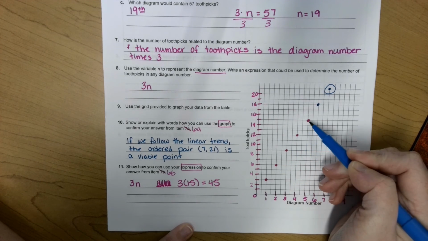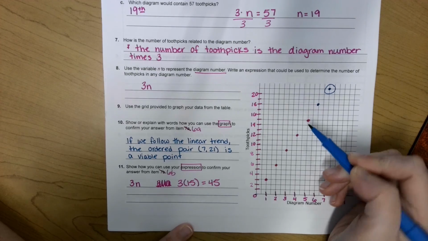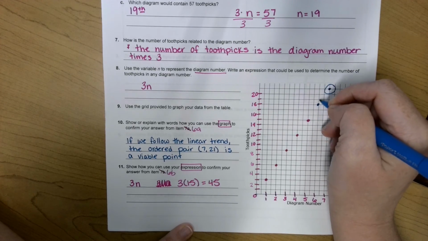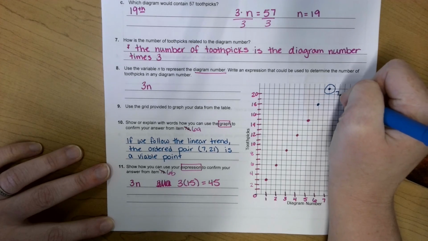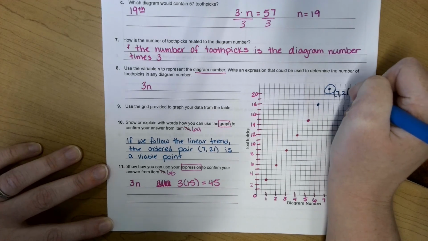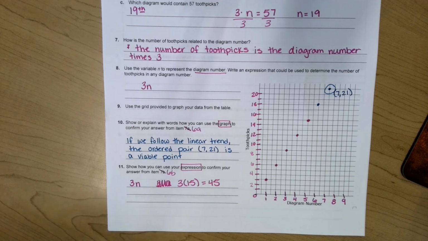You probably remember slope from 8th grade year. If I continue to follow this slope or this linear trend, I will get to the point (7, 21). So that's confirming that that is a viable answer or a viable point. And I did that in blue so you could see the difference.